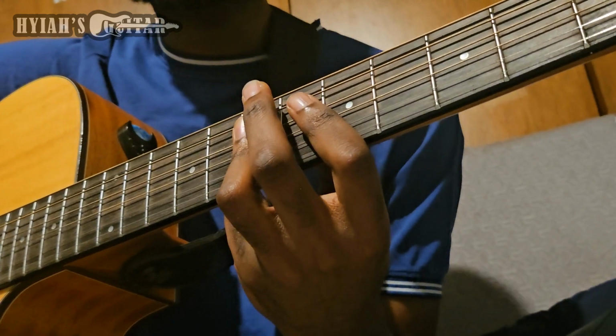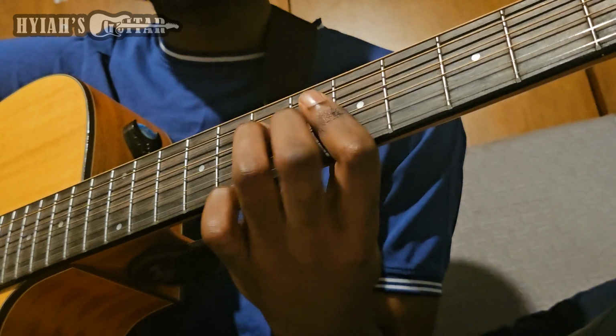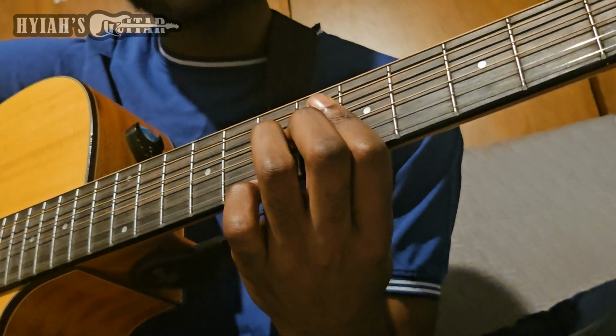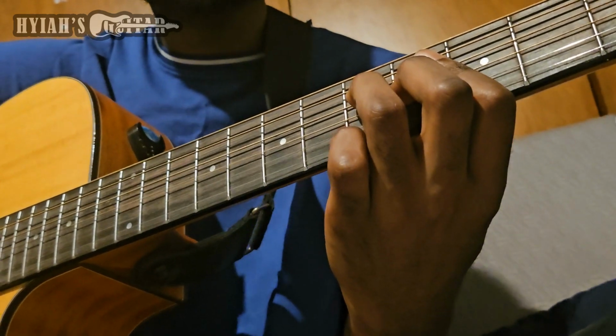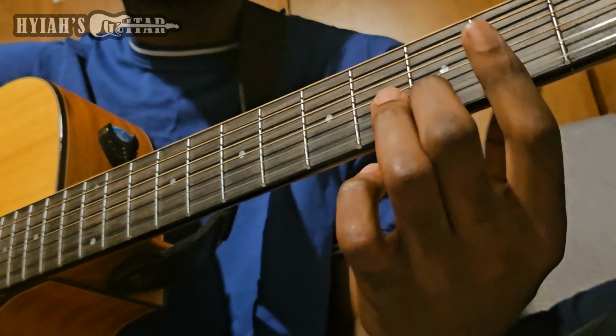So 1, 5, then the minor, the 4. So we can play it in the C shape.